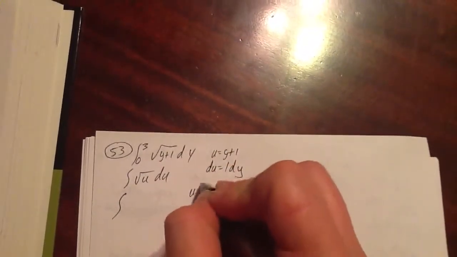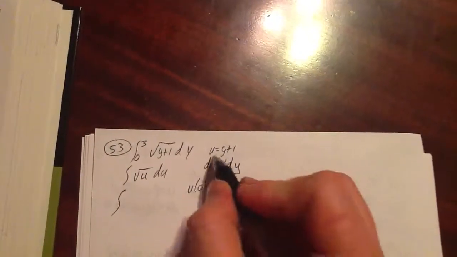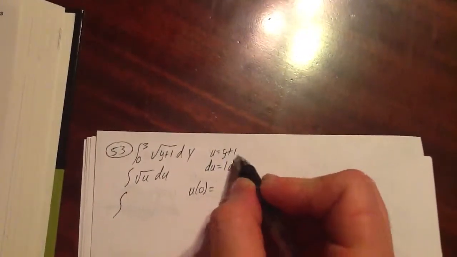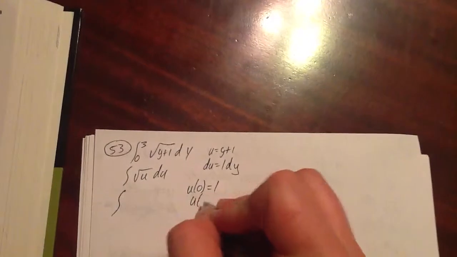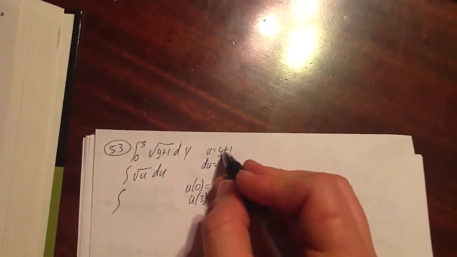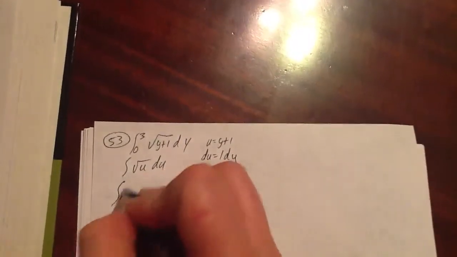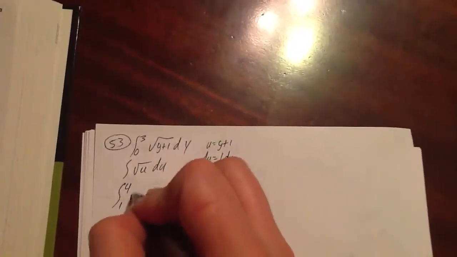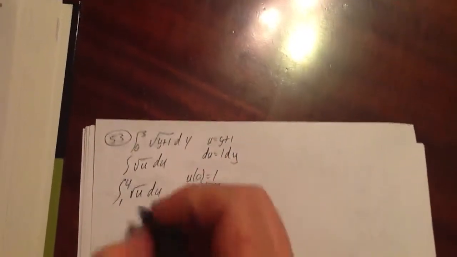Okay, now I need my new numbers. So I'll do u of 0. U of 0, plug in 0 for this is 1. U of 3, plug in 3 for this is 4. So I'm going from 1 to 4, square root of u du.